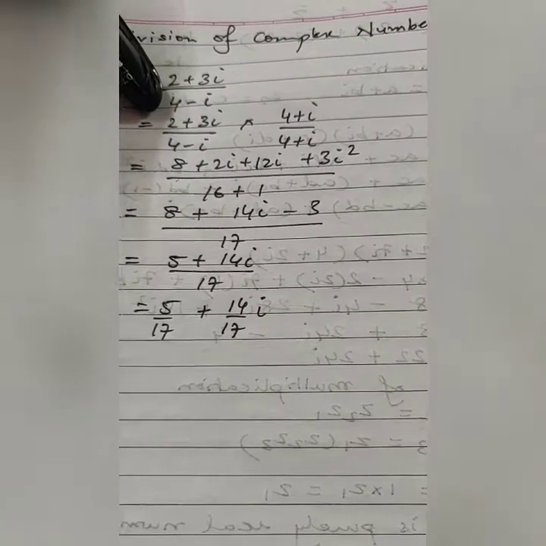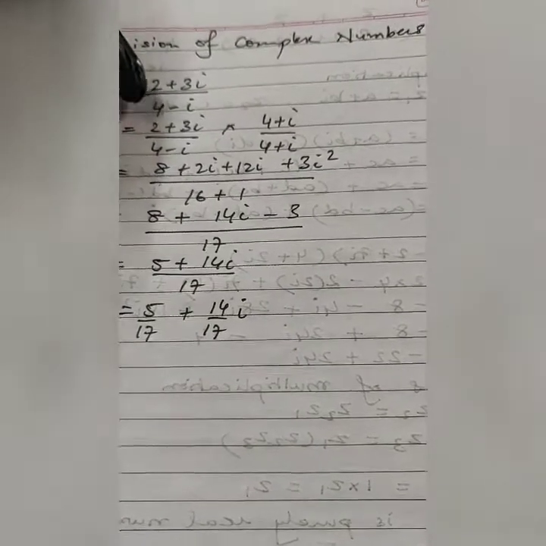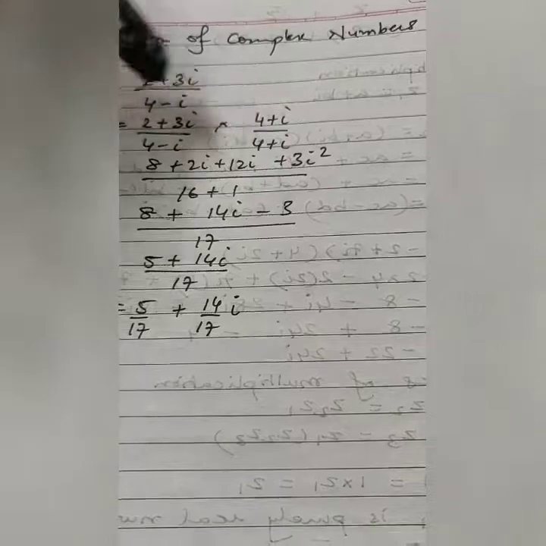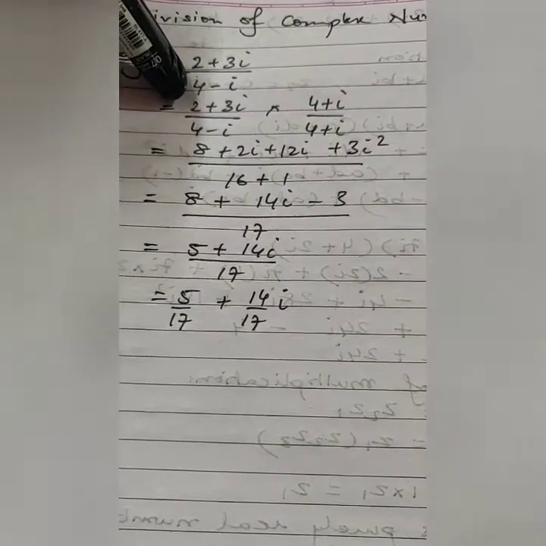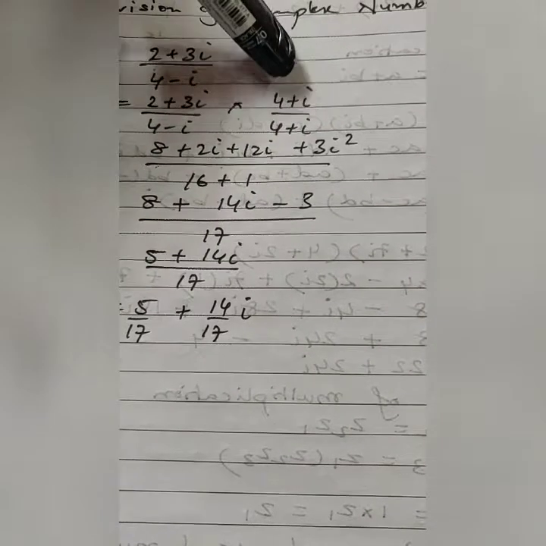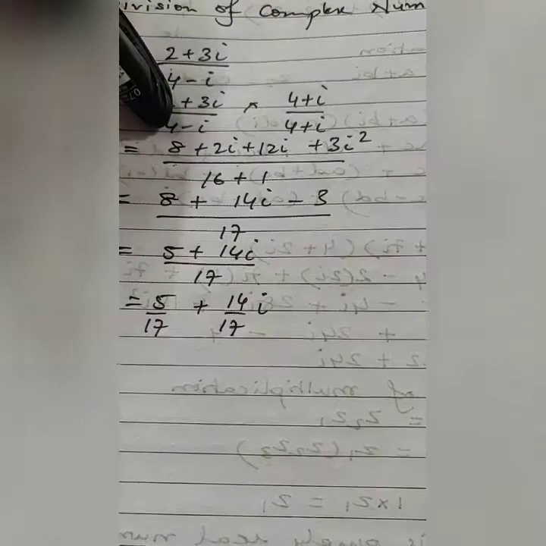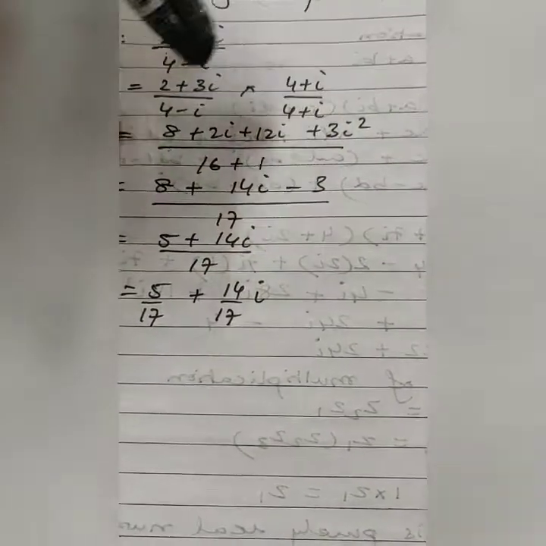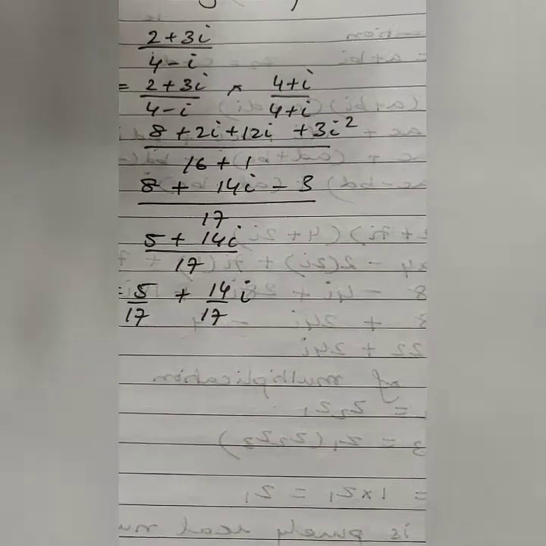So how do I convert this complex number to a real number? I multiply and divide by its conjugate. So I will multiply and divide by the conjugate of 4 minus i. So I have to multiply and divide by the conjugate of the denominator. So I have to multiply and divide by 4 plus i, right? So in the denominator, it will simply become a square plus b square. So that is 16 plus 1. So the denominator will become 17.